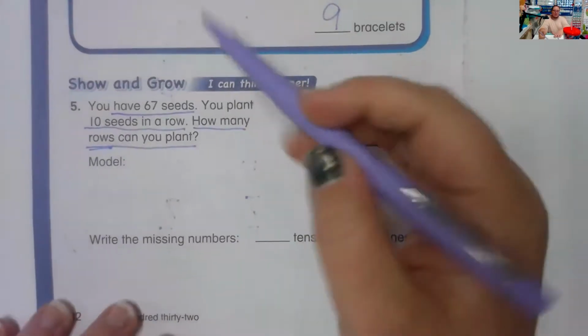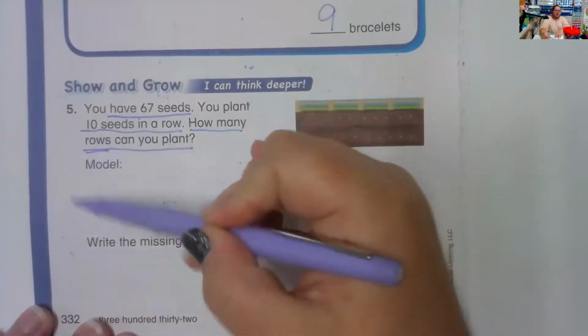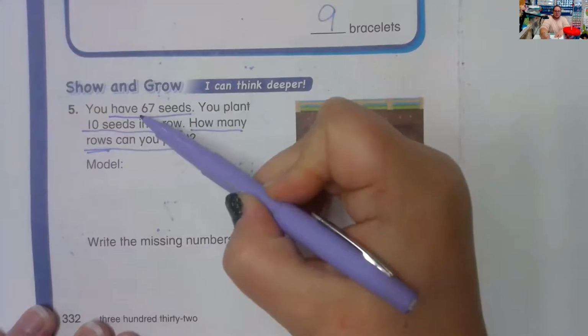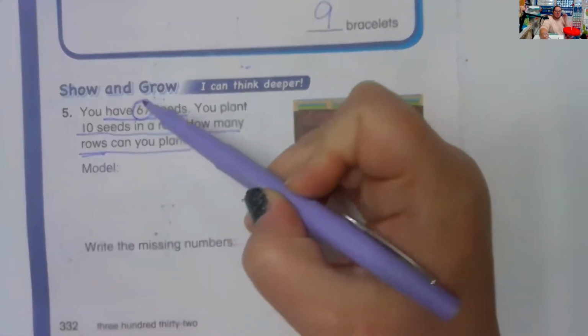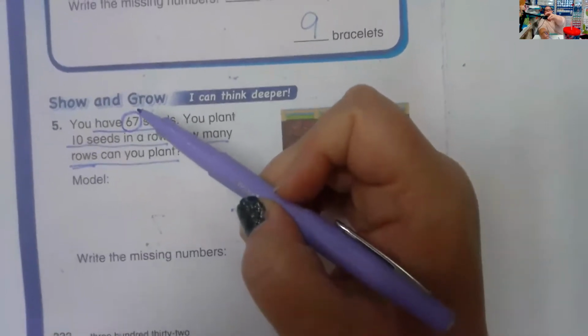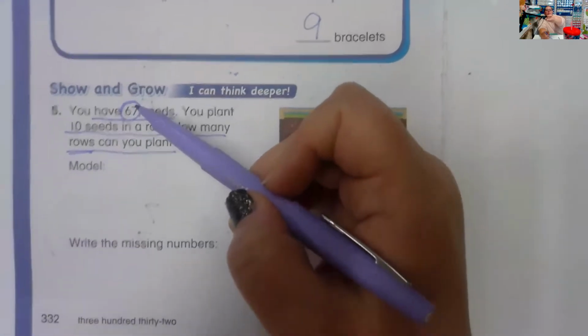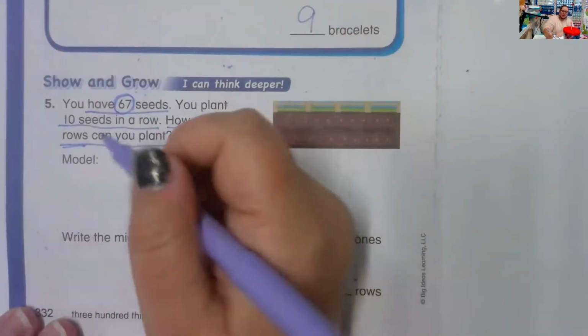Okay, all right. Okay, so now, we need to draw a model, right? So we're going to draw a quick sketch of what number? 67. Okay. All right. You ready?